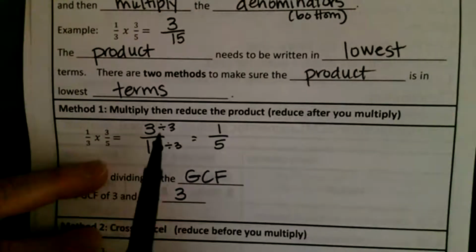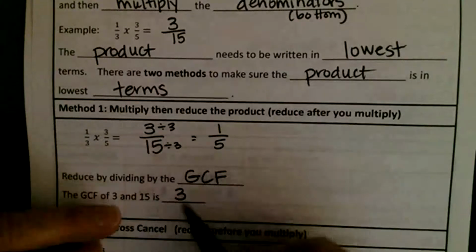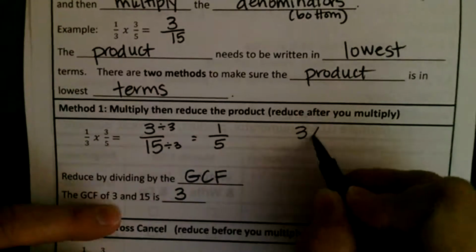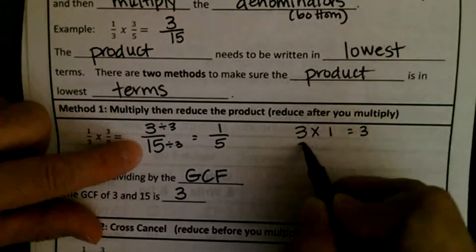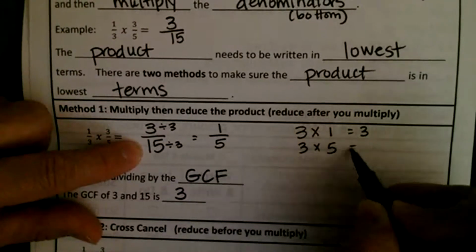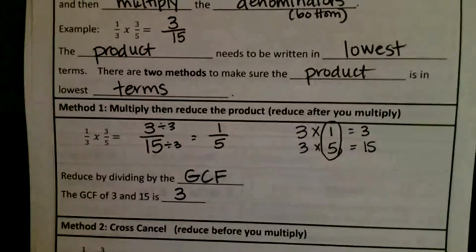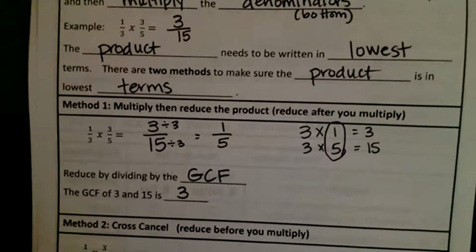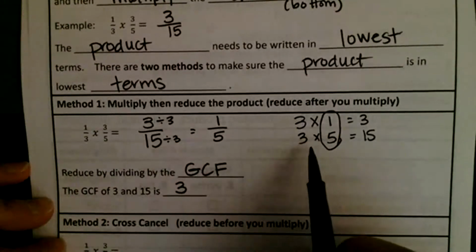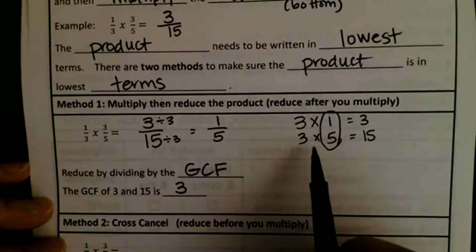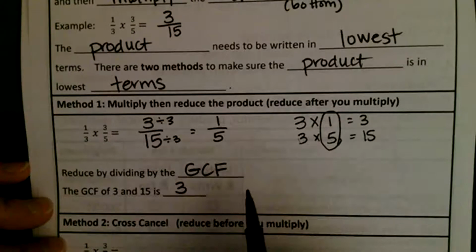Now, some of you are intimidated by dividing. Remember, when we use the GCF of 3, we go 3 times 1 is 3, and 3 times 5 is 15. So there's our reduced fraction, 1/5 right there, okay? So if you're intimidated by the dividing, remember that the GCF factors are numbers in a multiplication problem.